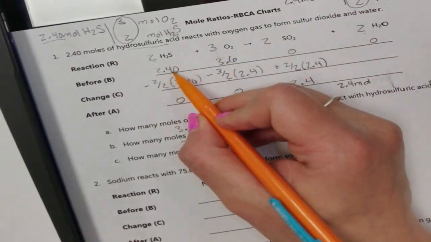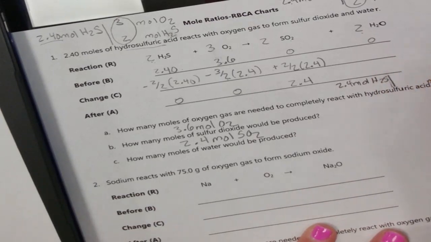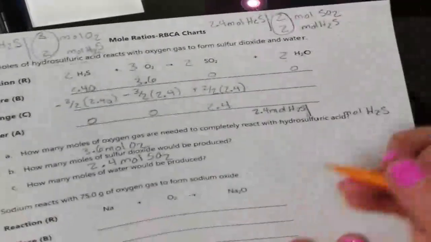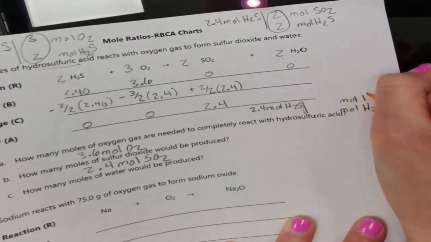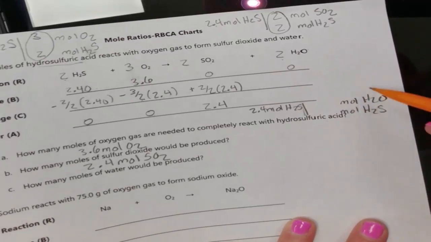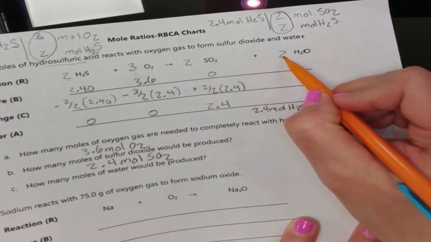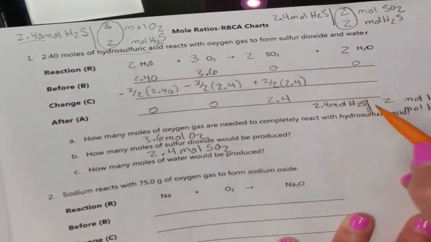I have 2.4 moles of acid, H2S. So my acid is going to go on bottom. And what am I looking for? I'm looking for my water. So I'm going to go to the mole of water. Our Rebecca chart does go through the mole. And again, I'm going to use my balanced equation. There are 2 moles of water for every 2 moles of acid.